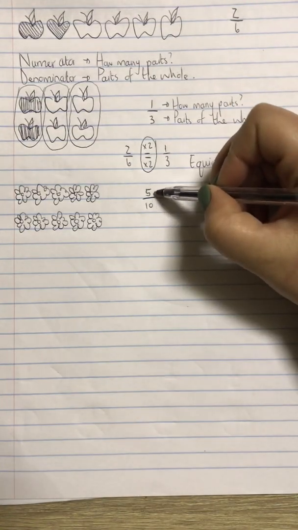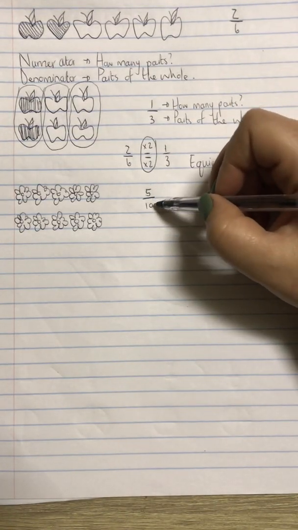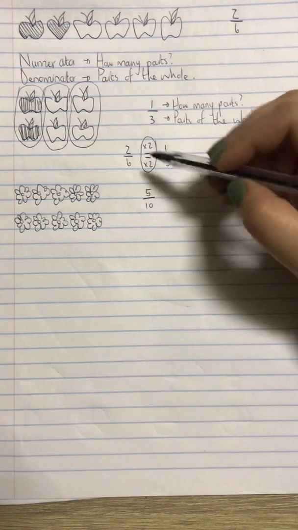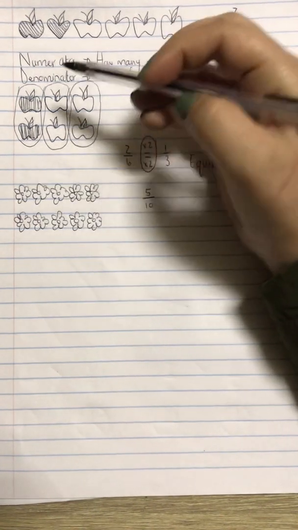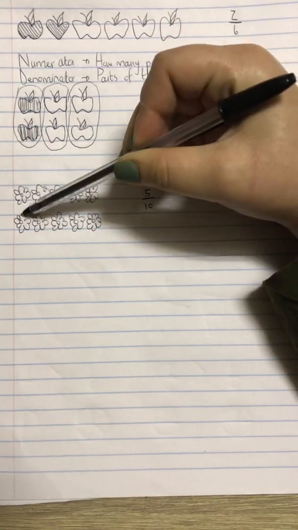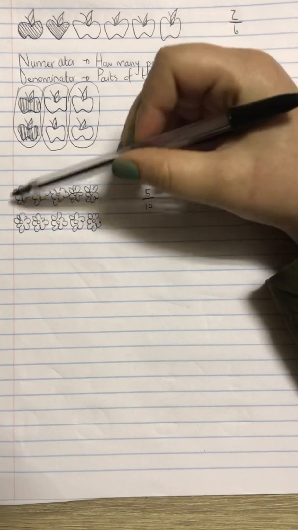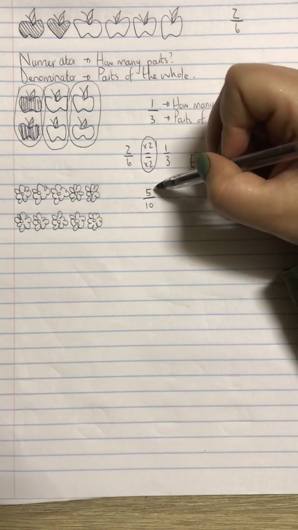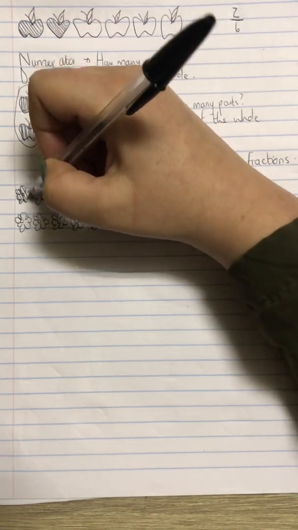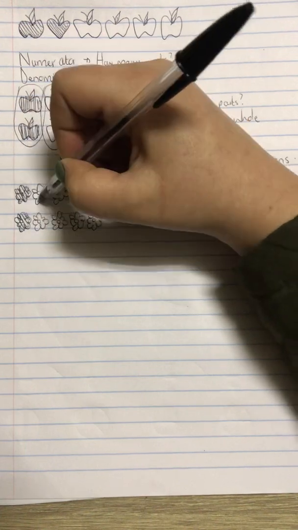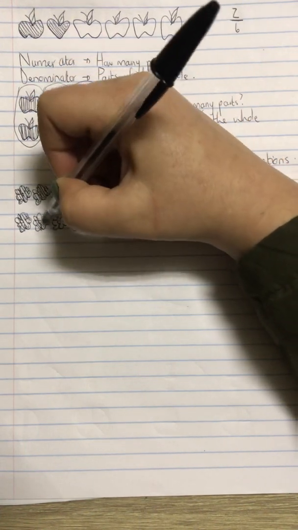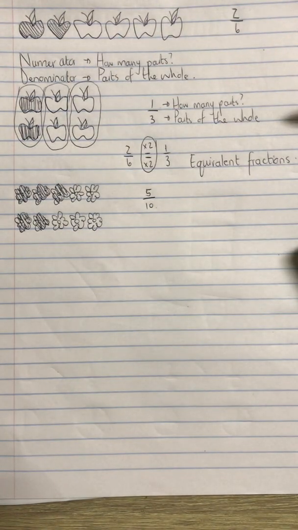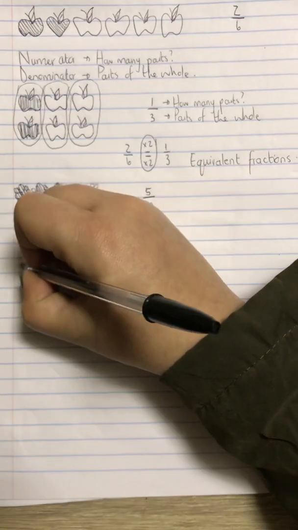Okay, so the numerator tells us how many parts should be shaded. The denominator tells us how many parts of the whole. Now we have to make sure that we have 10 parts of the whole. So let's see. 1, 2, 3, 4, 5, 6, 7, 8, 9, 10. We don't have to put this picture into any groups because we already have 10 parts of the whole. We just need to shade 5 of them. So we color 1, 2, 3, 4, 5. Okay. Now imagine we got this picture again.